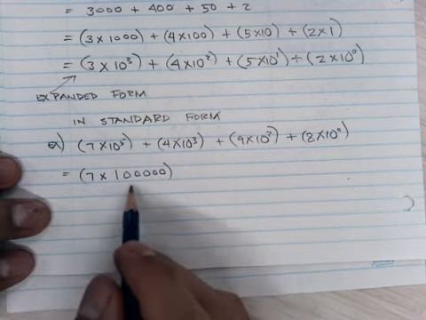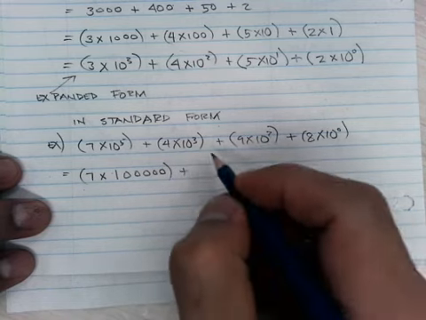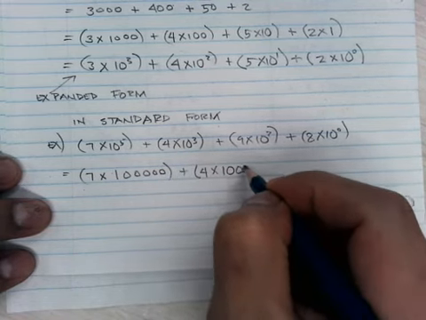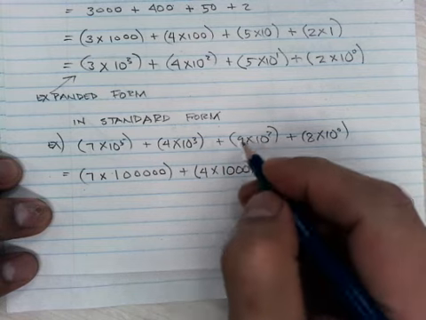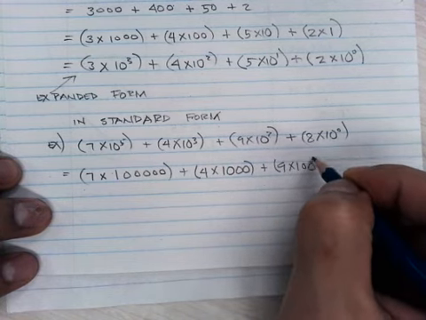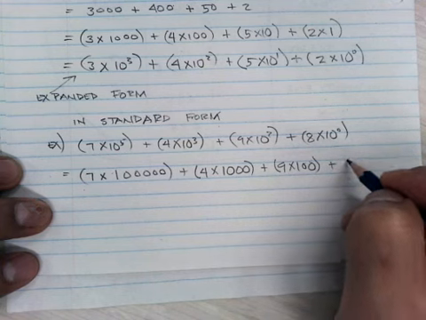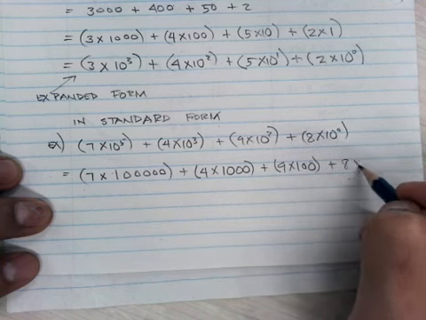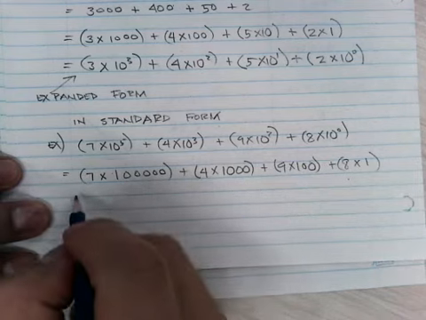Okay, so this is 7 times 100,000. 4 times 10 to the 3 is 4 times 1,000. 9 times 10 to the 2 is 9 times 100. And finally, 8 times 10 to the 0. You know 10 to the exponent of 0 is equal to 1. So this is 8 times 1.